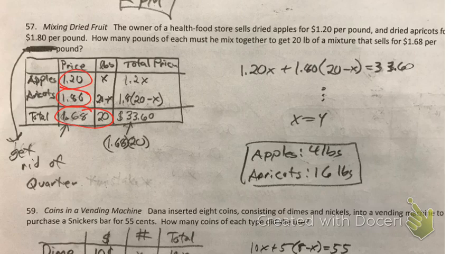Then we just multiply straight across. And we go, well, 1.2 times x would be 1.2x. 1.8 times 20 minus x would equal that. And in this bottom row is 1.68 times 20 equals that. Well, remember, this total price plus that total price has to equal that total price. And that's what I set equal to each other and solve. Okay, if they're getting 3 for x, I don't know how. It should be 4 for x. But if all that work is fine, it's just a small math error somewhere.